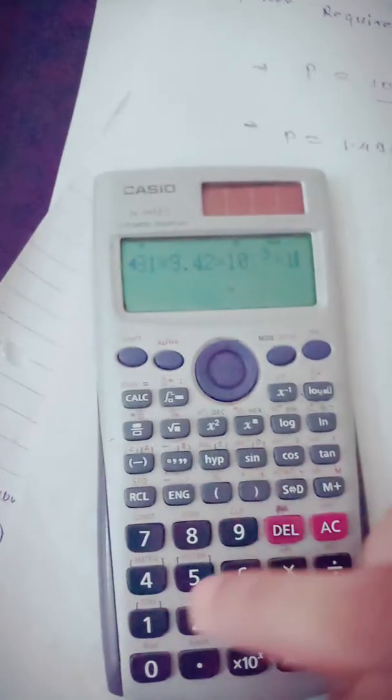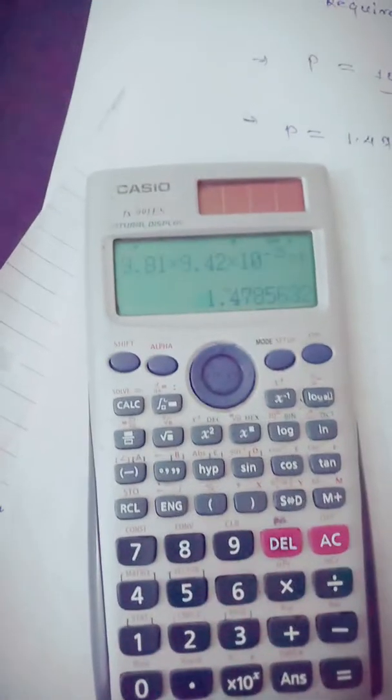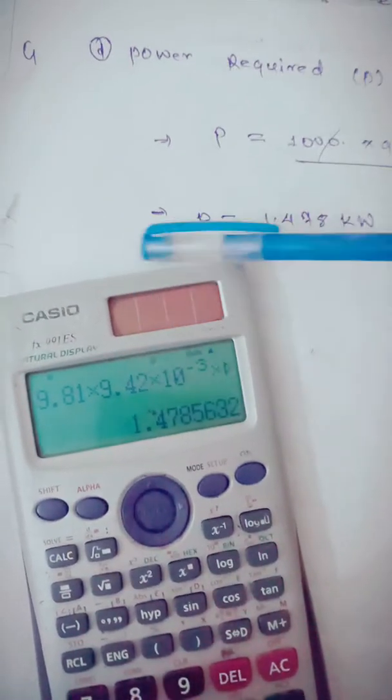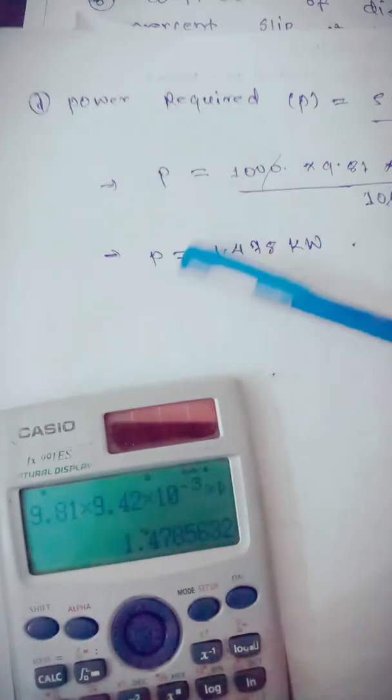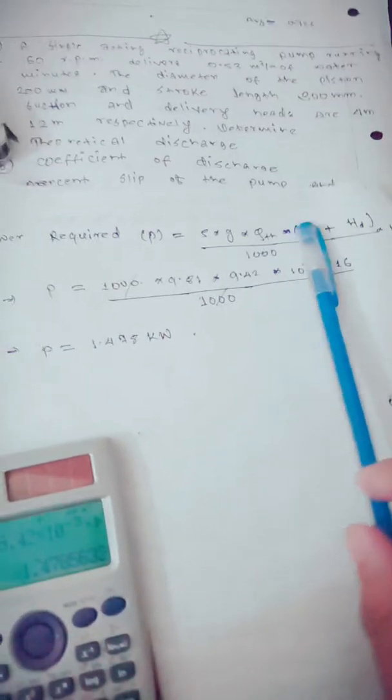If I do this, how much does it give me? See, the same value is coming. It means my calculation is correct, and my formula is also correct.